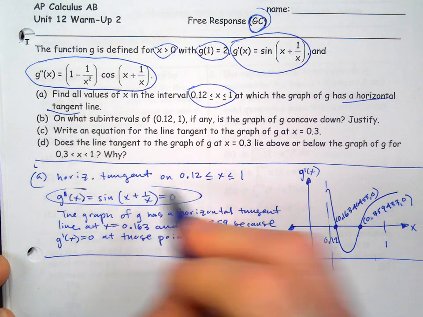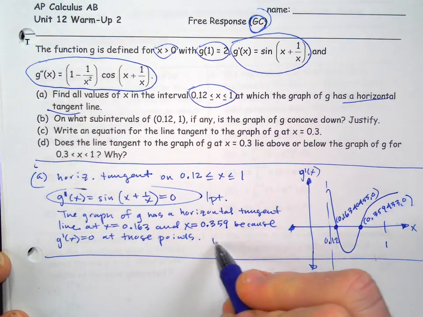So like I said, that was going to be worth a point, and then I think your answer is going to be worth a point.